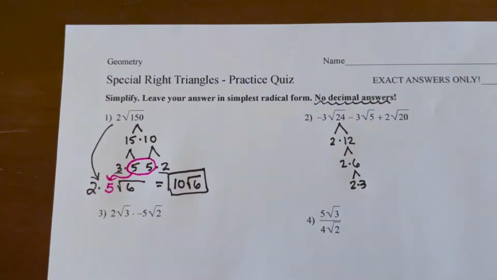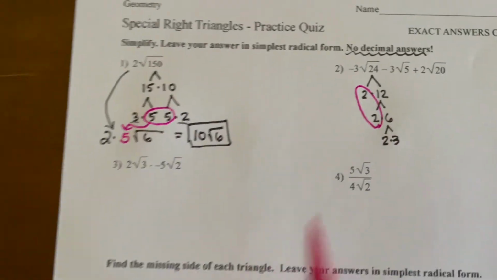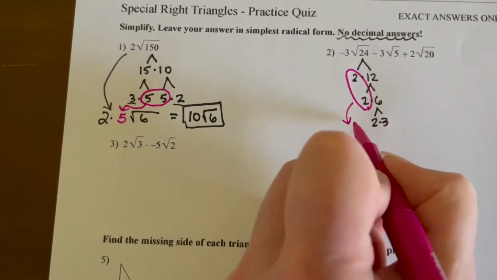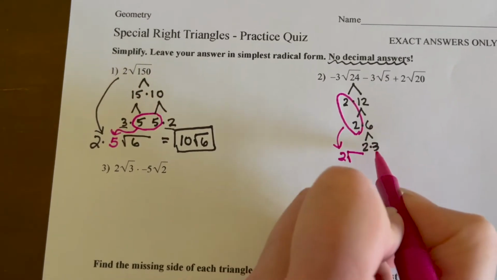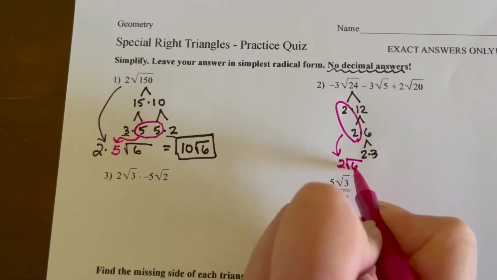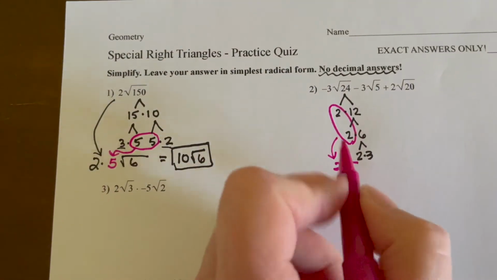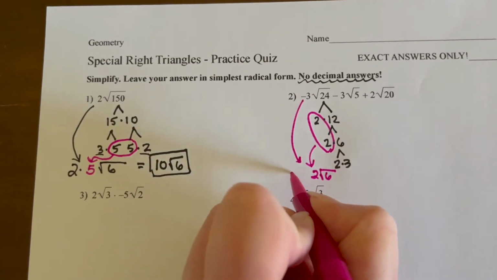So when I take out the pair, square root of 24 simplifies to 2, and then I'm still left with a 2 and a 3. So I get 2 root 6 under the radical, and I had a negative 3 out there to begin with, so we can't forget about that guy.